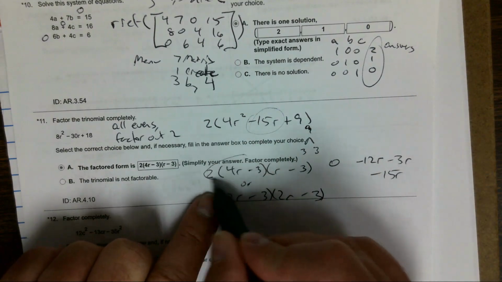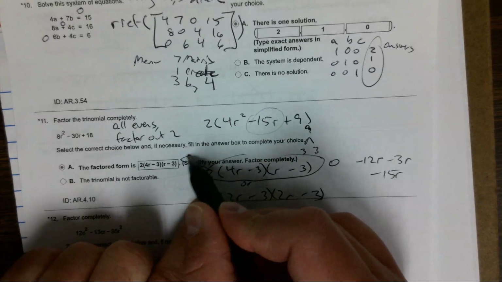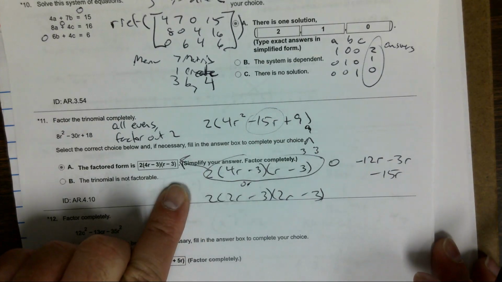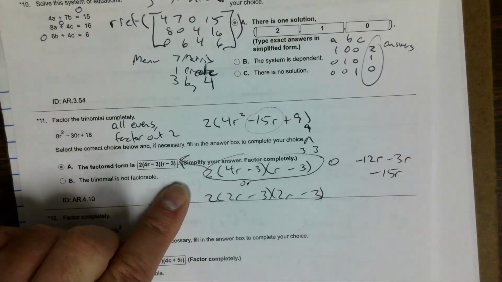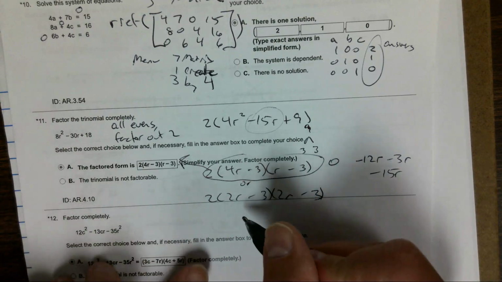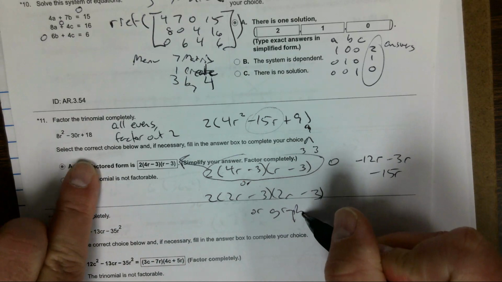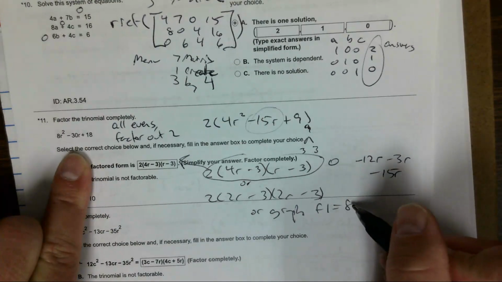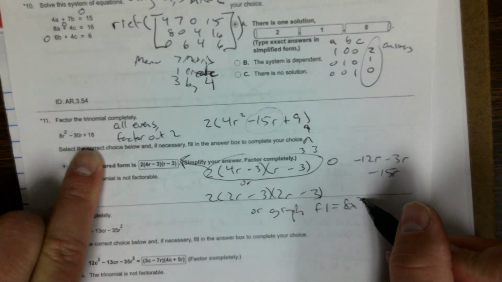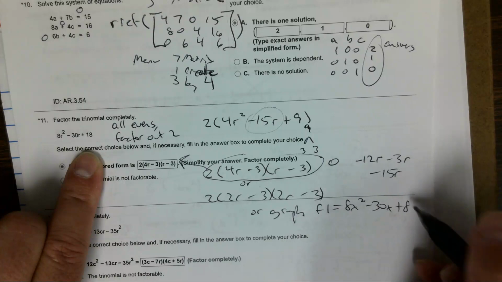And so that means this is the right one. Now, I also wanted to show this as a graph and put function 1 as 8x squared minus 30x plus 18.